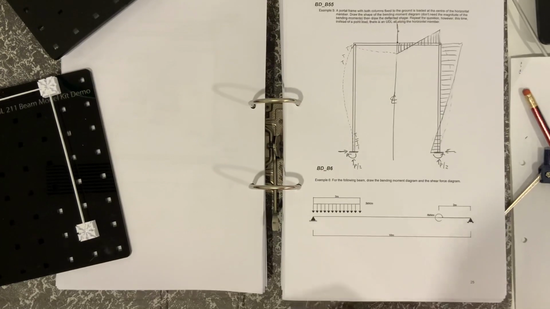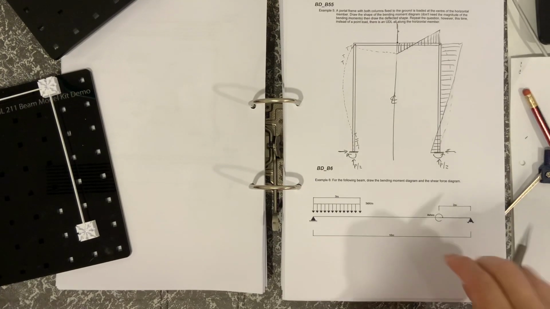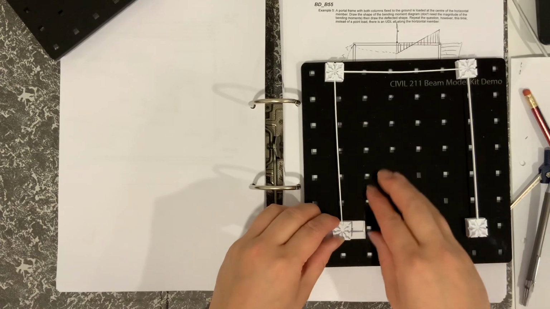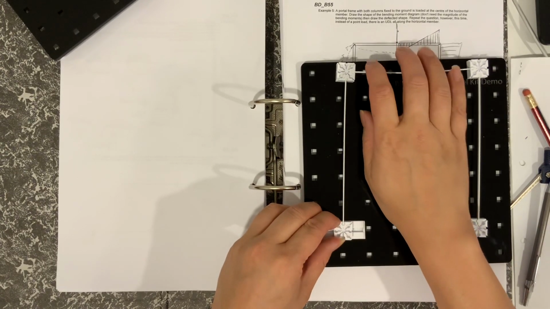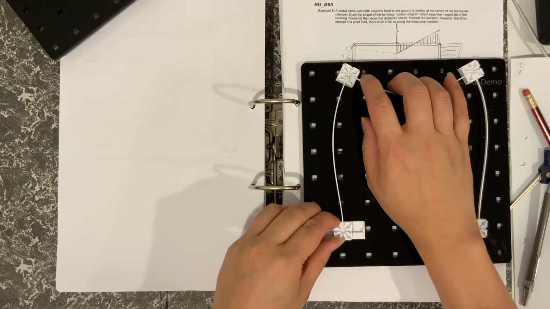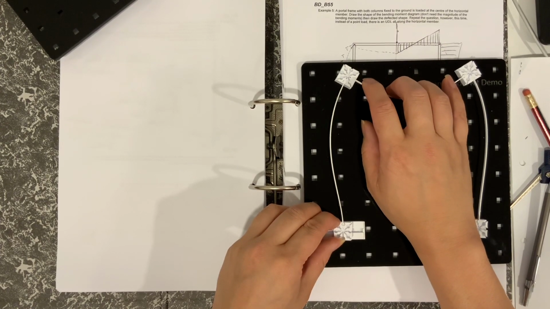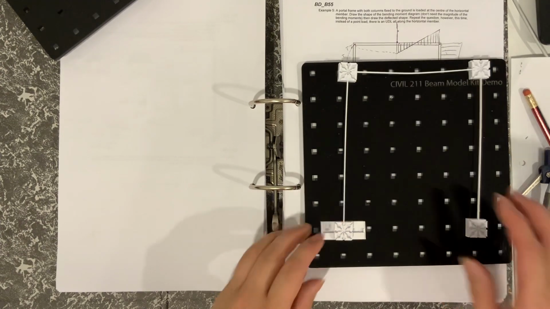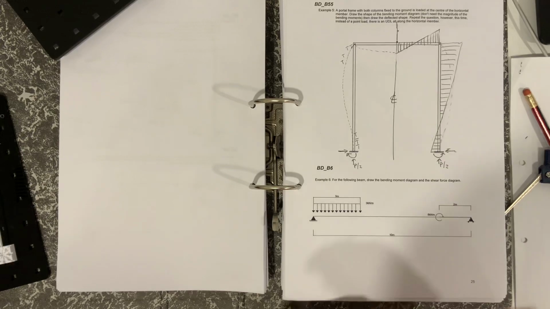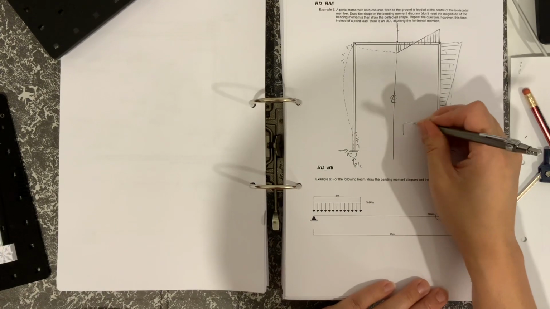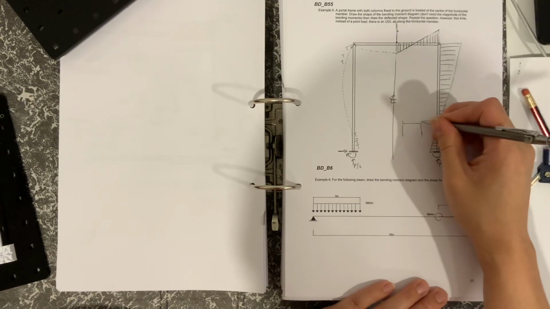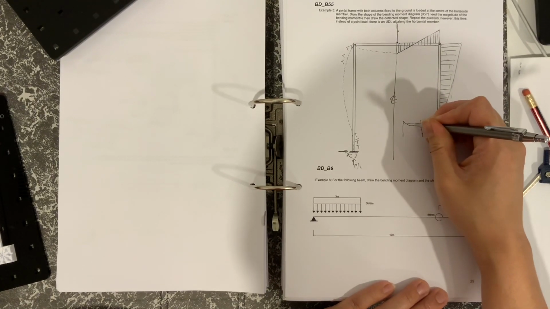So if it was a UDL, it's not the same as a point load, so maybe the UDL would be better approximated by more fingers pulling it down to spread the load over, as you can see there. But if you were doing it with the UDL, let's just draw the bending moment diagram, which for the beam would be like that.